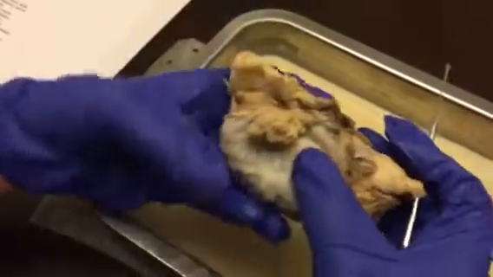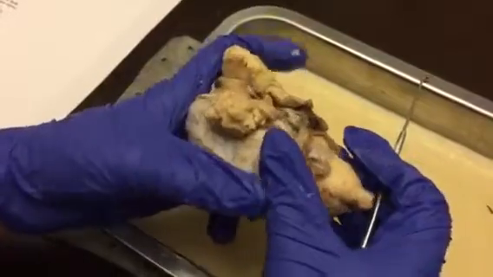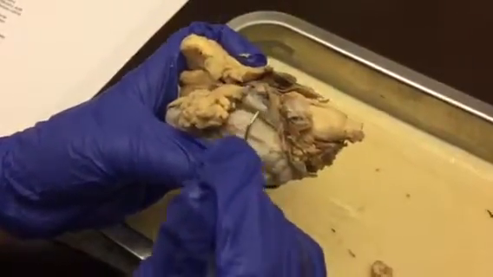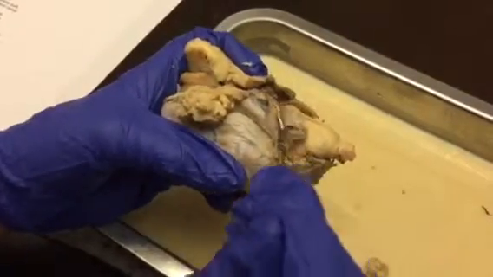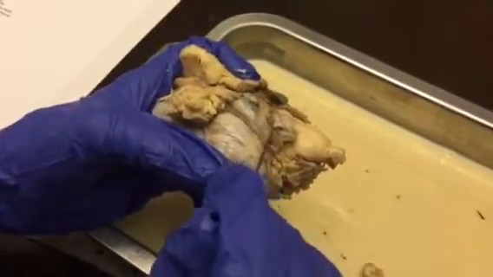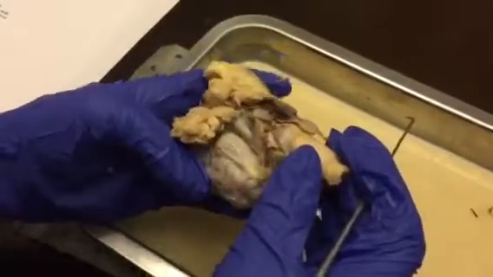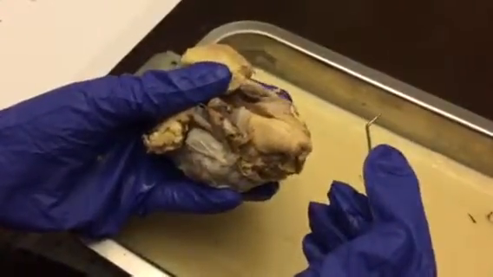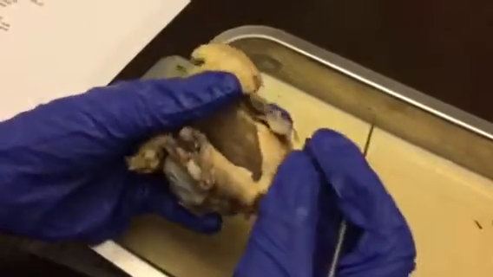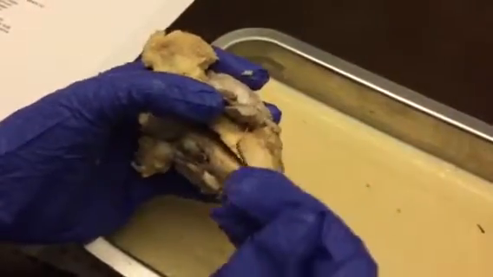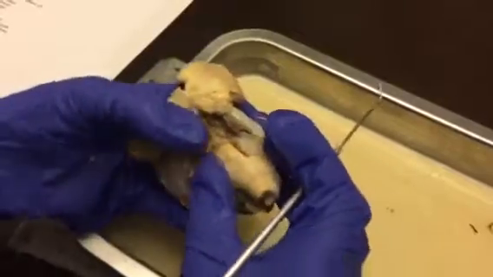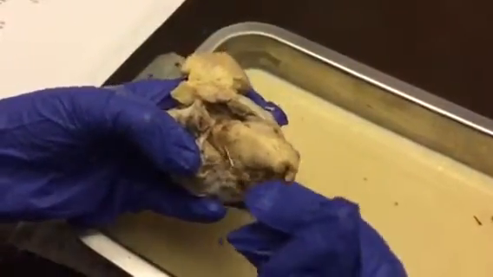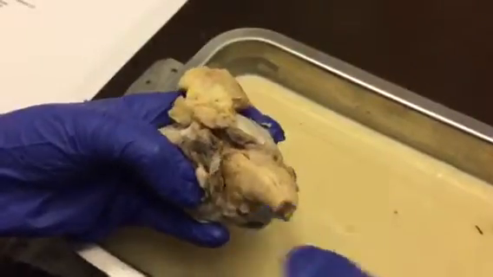The oculomotor nerve is right here. And then you can see the trigeminal nerve as it goes right here. It's hard to see the trochlear and the abducens. The abducens would be right here if you could see it, and the trochlear would be right here if you could see it.